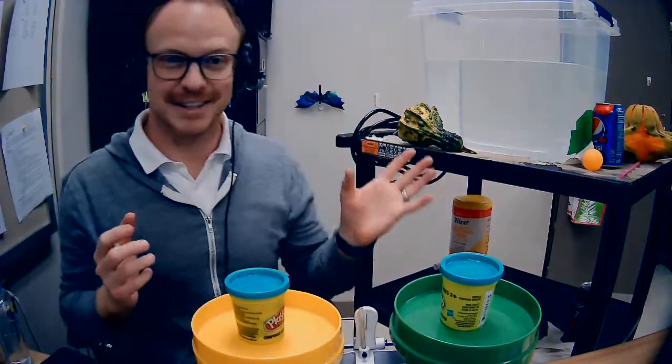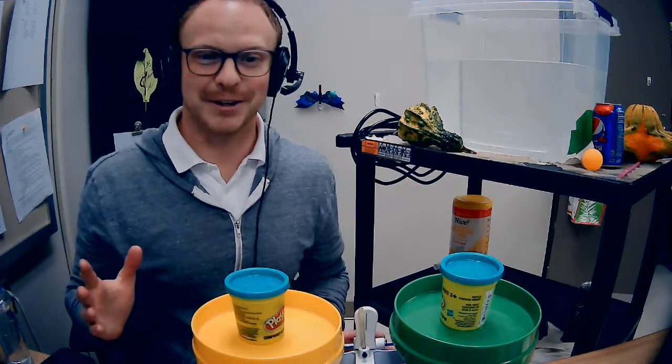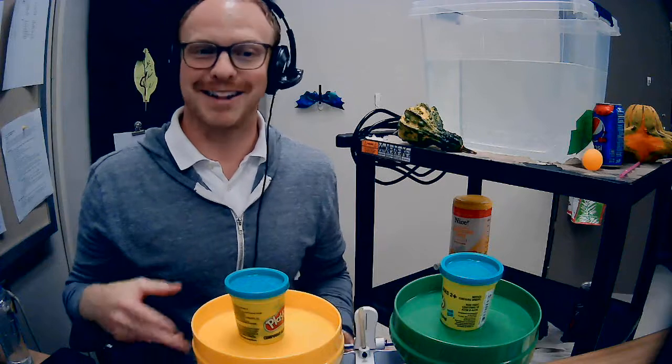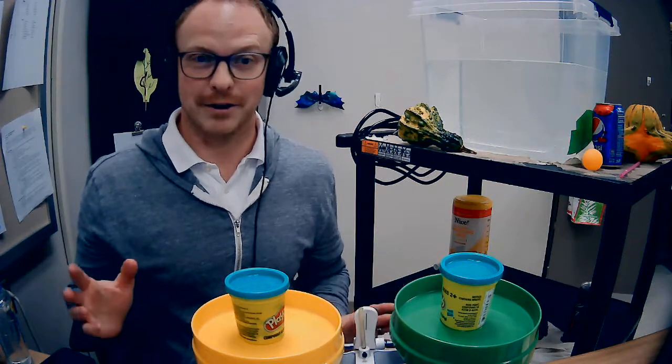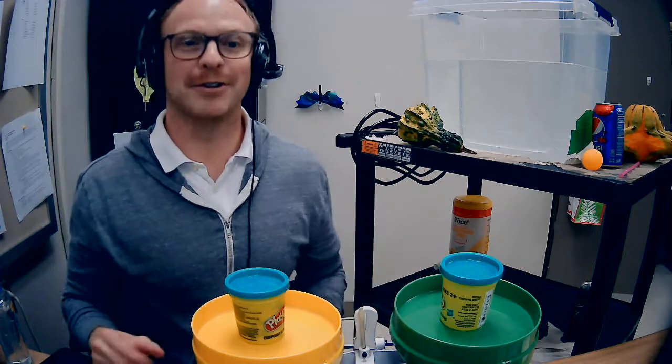Put different things in the sink, maybe see if they'll float or sink. Definitely make sure you get the okay from your parents. Don't put anything electric in the water. You'll be very hurt if you do. And make sure everybody's okay under adult supervision if you try it.